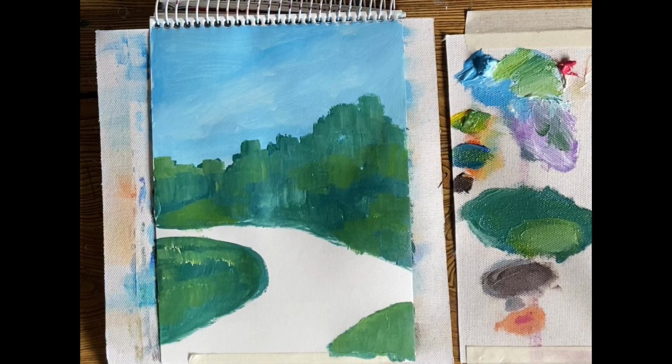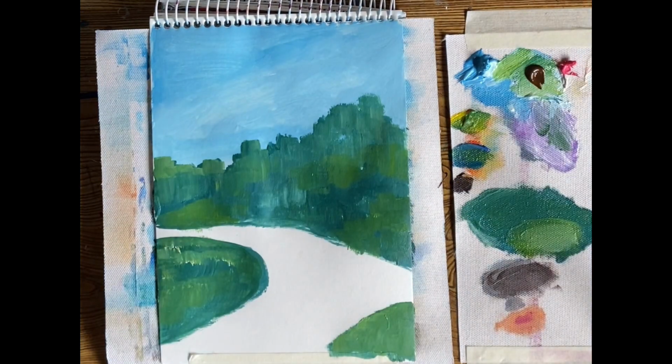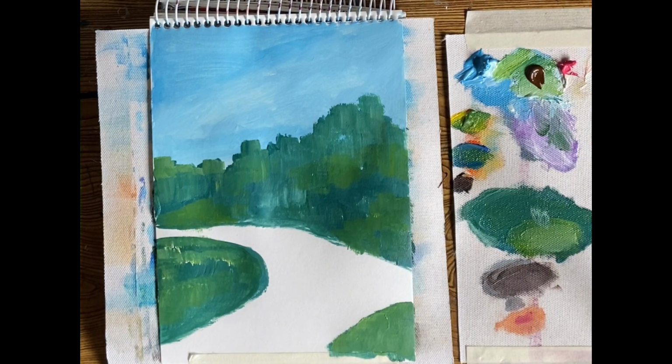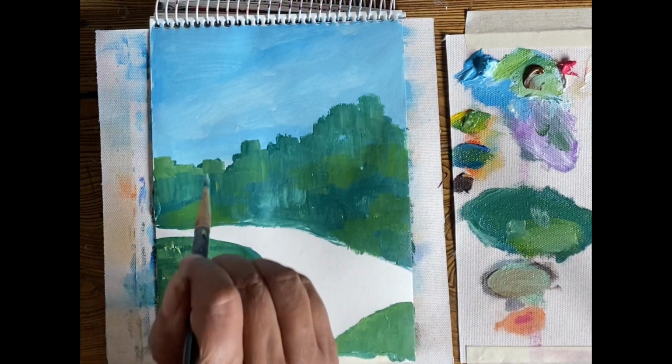Mistake 5. Hard versus soft shadows. Not all shadows should have the same sharpness. Direct light creates sharp, hard shadows, while soft, diffused light creates gradual shadows. Mixing both types adds variety and realism.